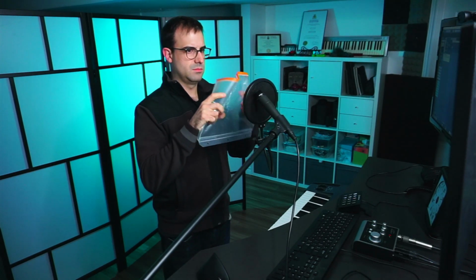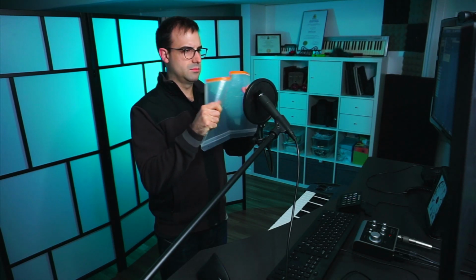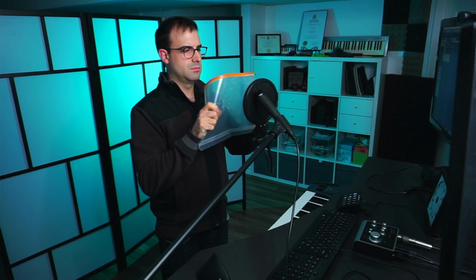So let's get started. For this earthquake sound effect, what you'll want to use is some sort of plastic or some sort of material that has a really crunchy texture. As you can see here, I'm just using a plastic file folder and crunching it up a little, and that's just the perfect texture for this sound effect.